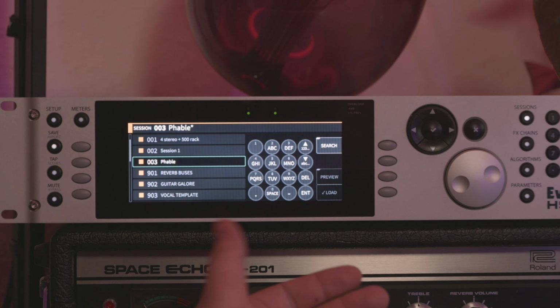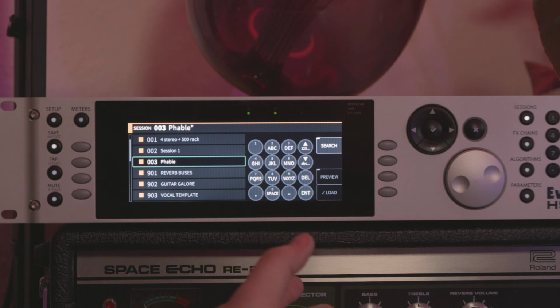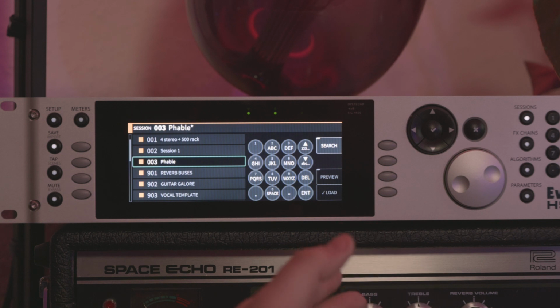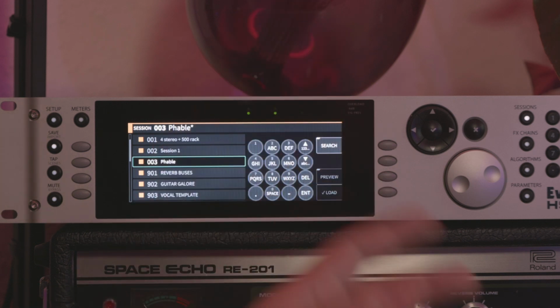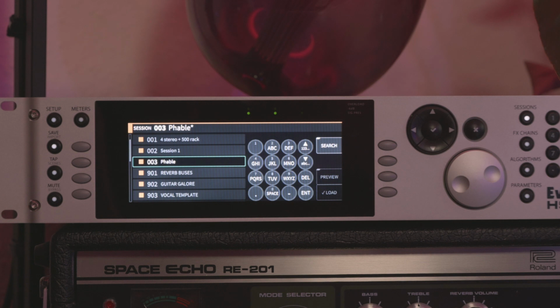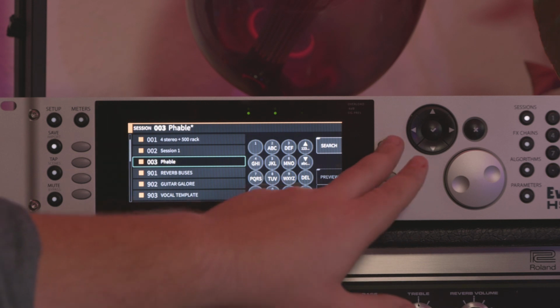This is something reminiscent of the older Eventide units. When you had the H3000, for example, you always flicked through numbers. I personally never had an H3000, but some of my friends have them, and they just know the numbers, that chorus is like 64, stuff like that. So they immediately just put in the number.